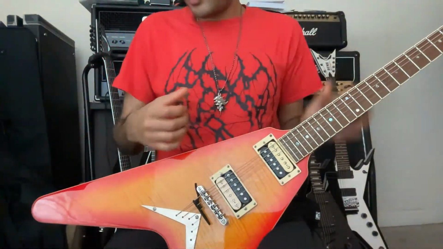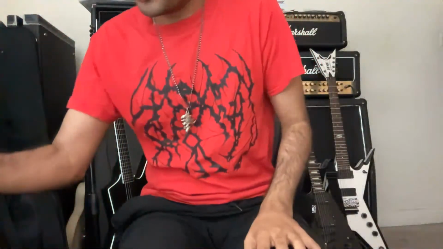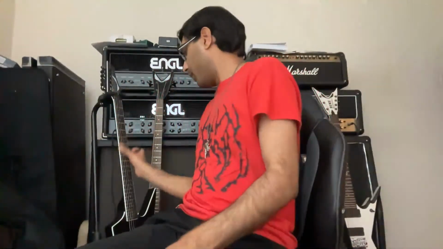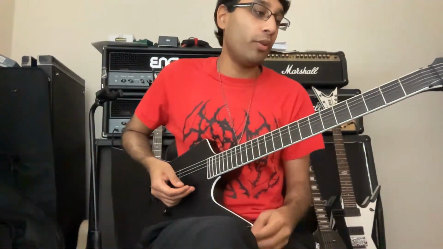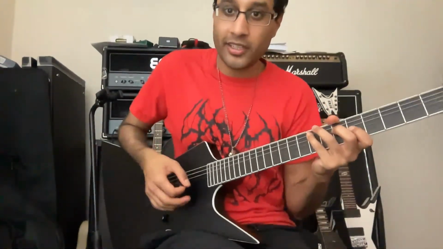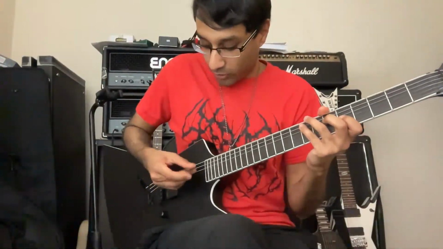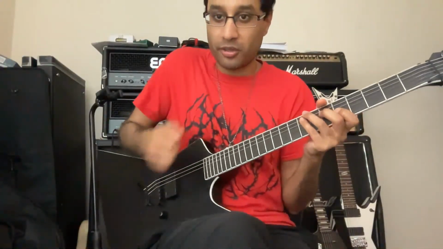I can't play super fast on normal shaped guitars, because as much as I love this Dean, it's one of the nicest playing things, but playing super quick, especially all the 1349 kind of stuff, is really difficult because my hand's in such an awkward place.